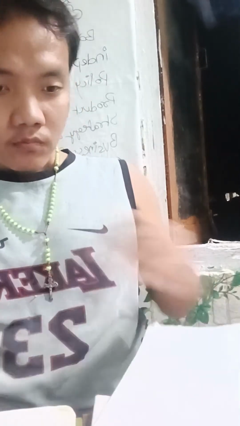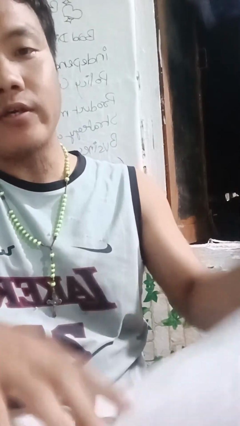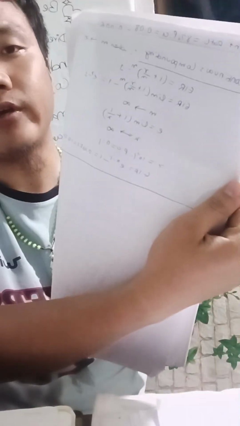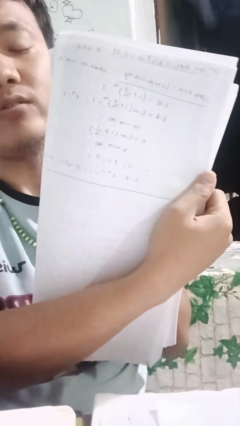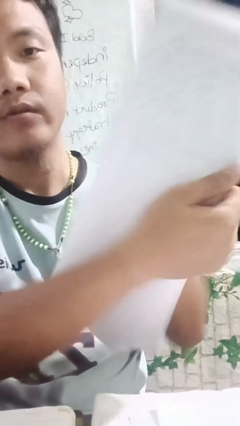Determine the future value of 10,000 at the end of the 7th year. Identify if the rate of interest is 10% per annum compounded continuously. Always make a dash, okay guys, when you note down, because it makes your notes look clean. So always remember to make some dash line.